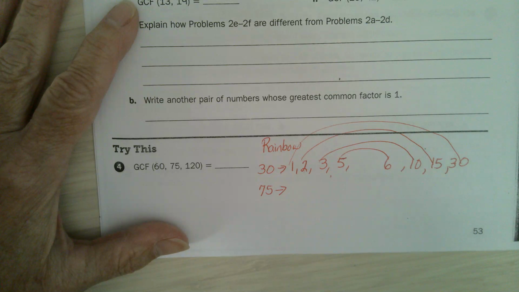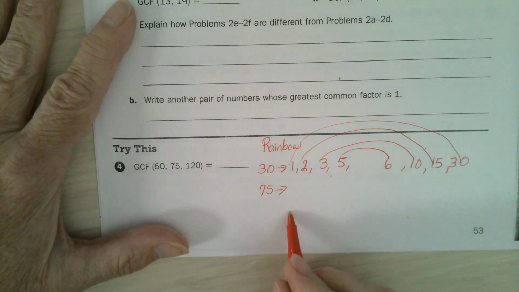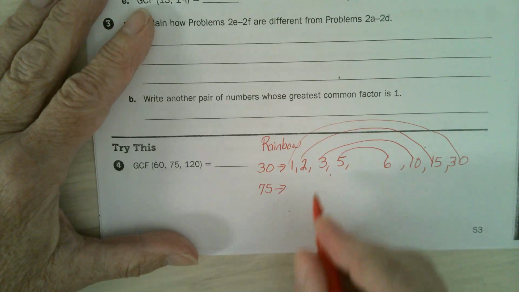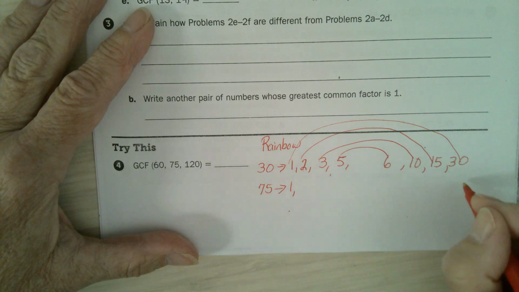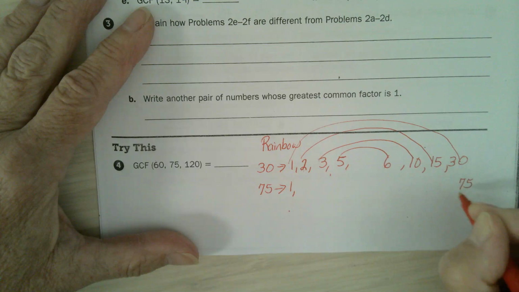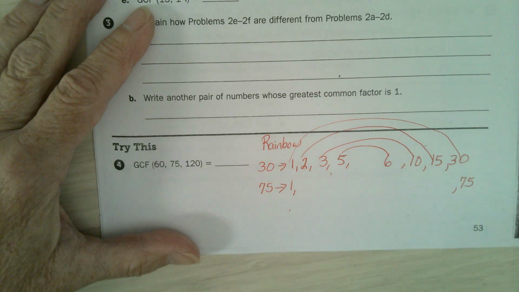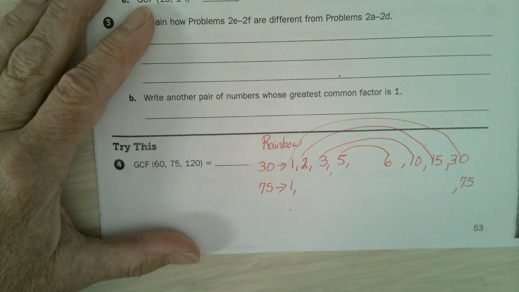Now we're going to do the same thing with 75. Will 1 divide 75? Yes, 1 divides everything. Now, 2 will not divide 75 because in order for 2 to divide it, it has to end in an even number.